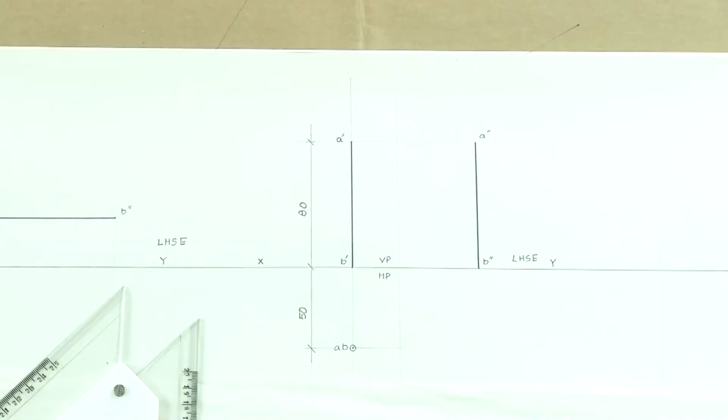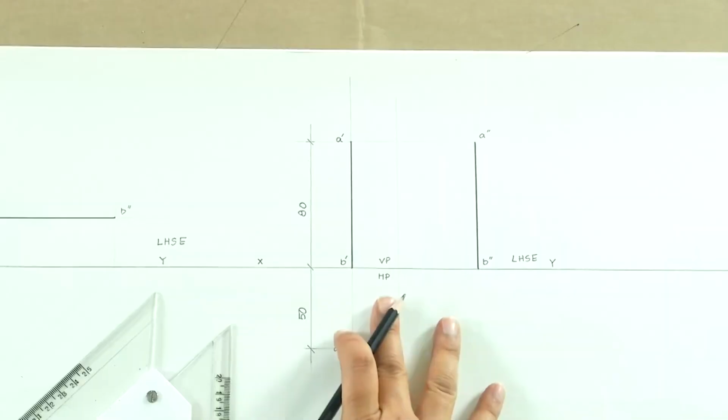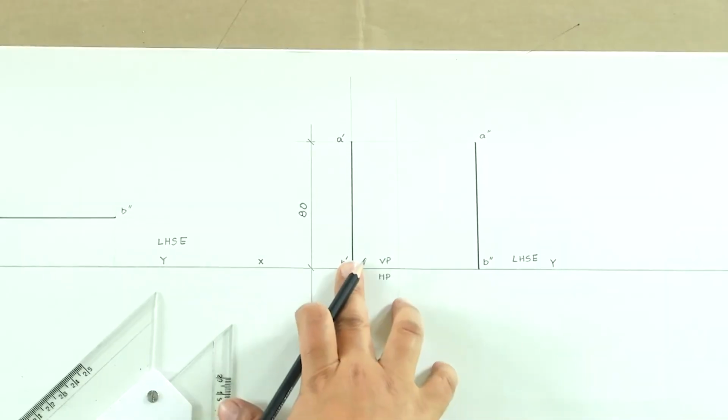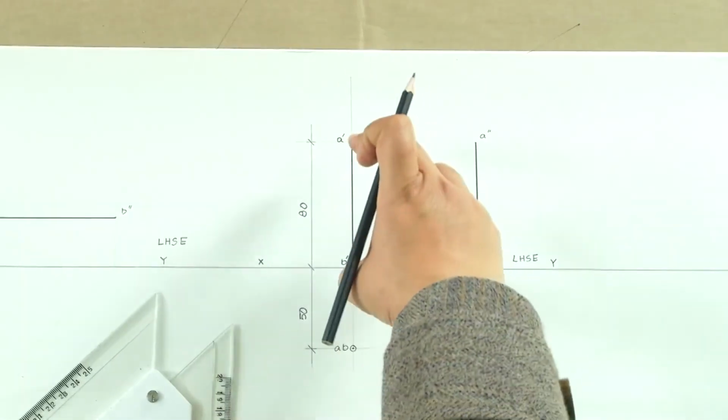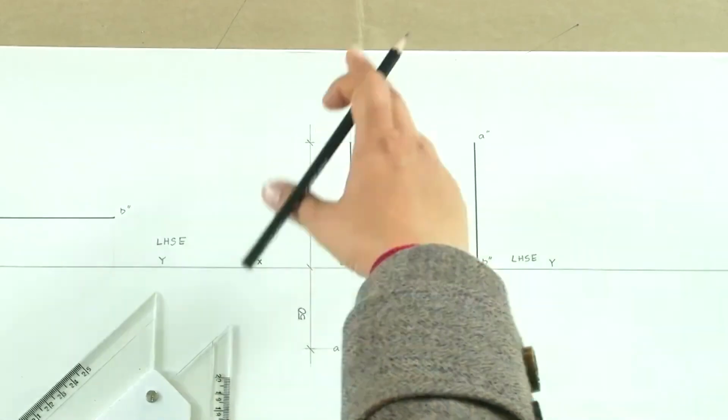So, if I look at this diagram, this picture here, I should be able to derive the conditions which were given. That is what is the language of graphics. It is unambiguous. We should only be able to decipher one thing out of it. In this case, I should clearly be able to say that this line is parallel to VP, because its true length is seen here in VP.